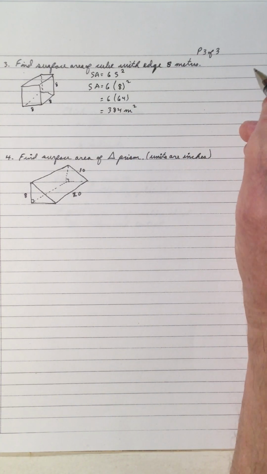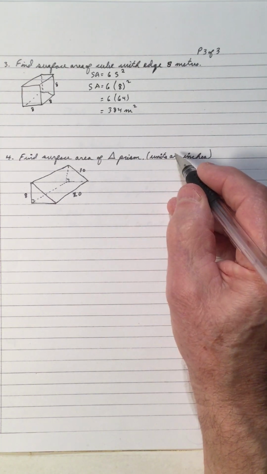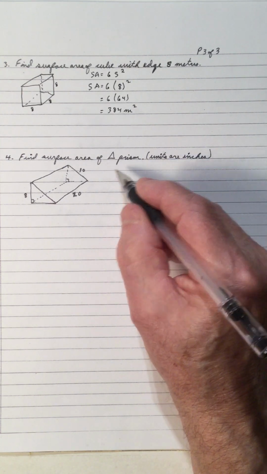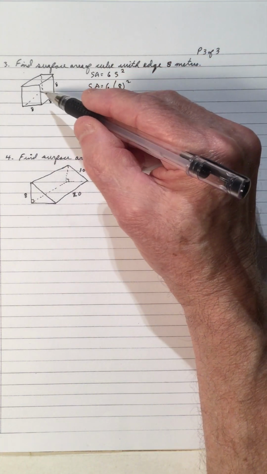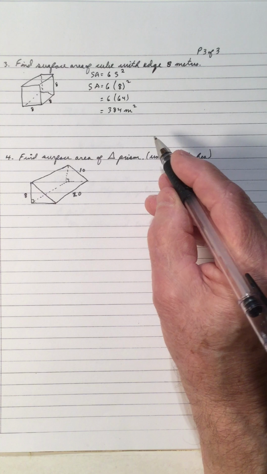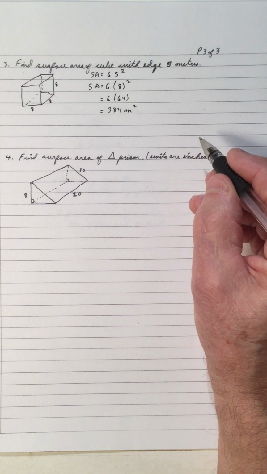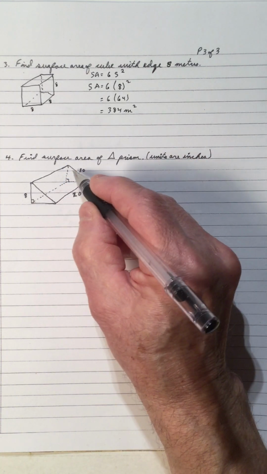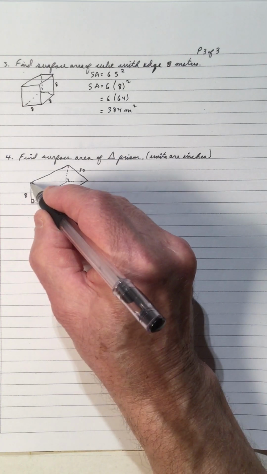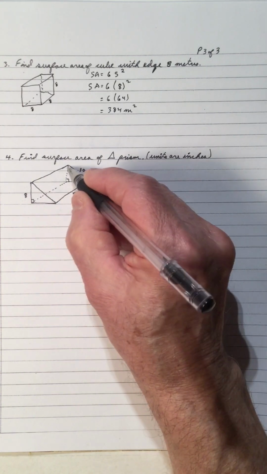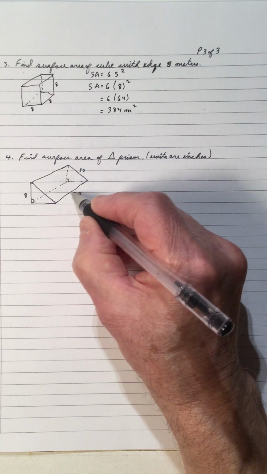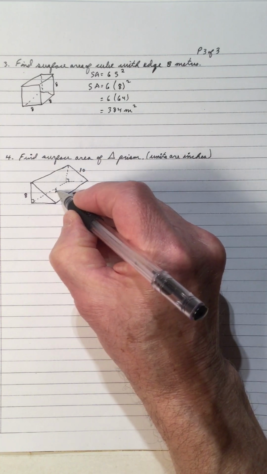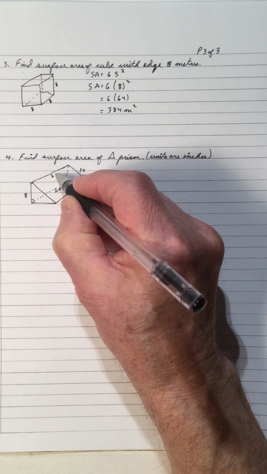Number 4, find the surface area of the triangular prism. So this is a triangular prism. What we did before was a rectangular prism, rectangular solid. Now we have a triangular. So to get the surface area, we have to get the area of each face. So this end here is a right triangle. This one over here is the same right triangle. And we have, this is 20, and this edge is 20, and this edge is 20.